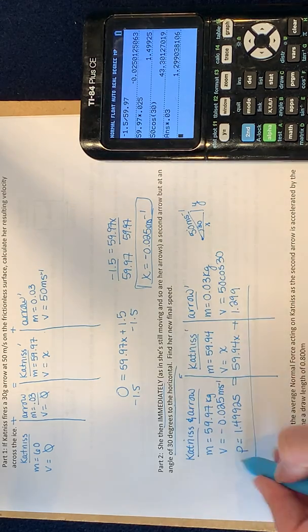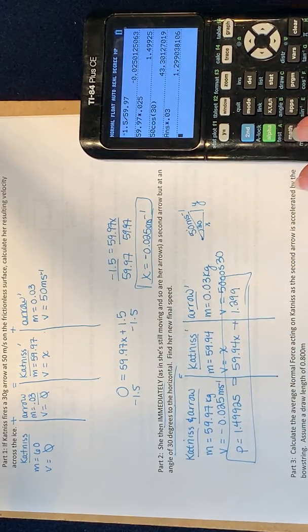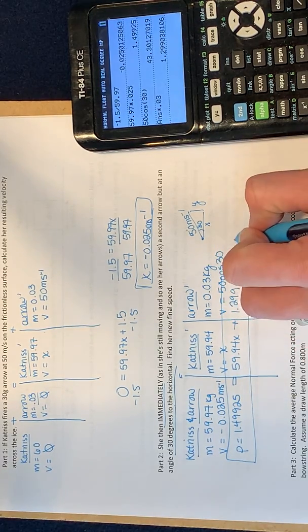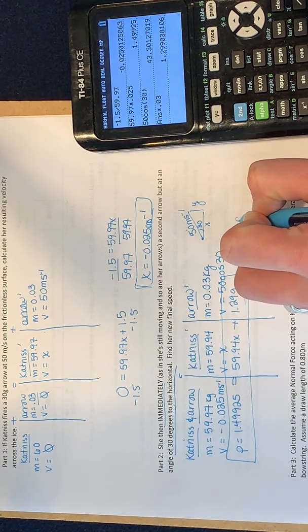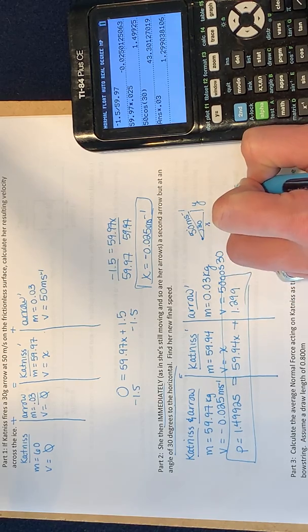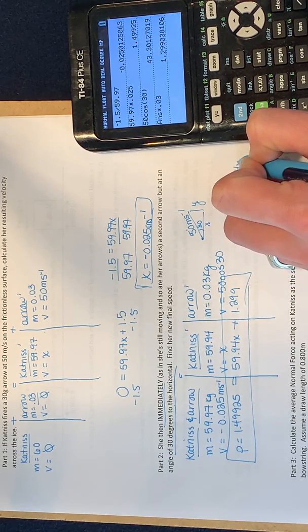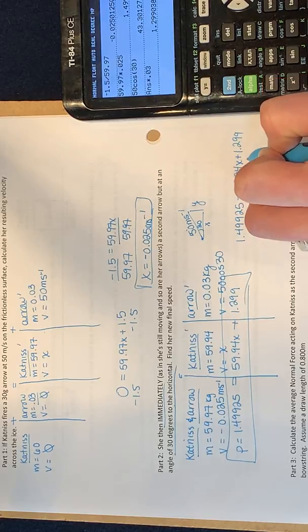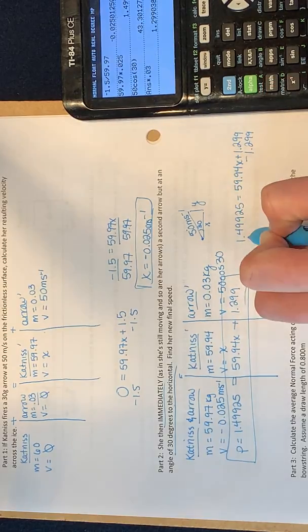So I'm going to take this equation here and I'm going to move it over so that we can solve it in kind of a cleaner space. So we have 1.49925 is equal to 59.94x plus 1.299. Subtract 1.299 from both sides.